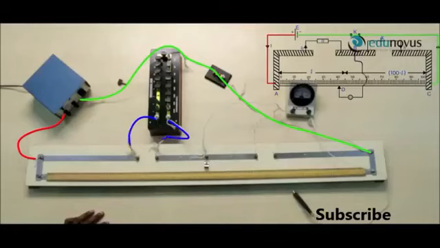Next, the known resistance, which is this resistance box, we have connected to the left gap in the meter bridge. And the unknown resistance we have connected to the right gap in the meter bridge. The positive of the galvanometer is connected to the center of the meter bridge and the negative is connected to the jockey.